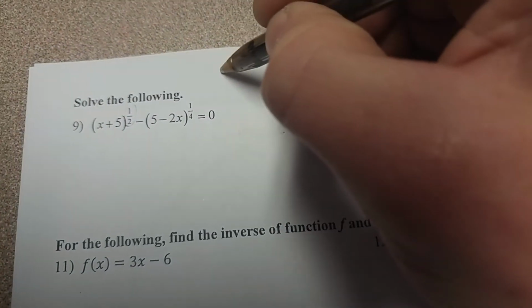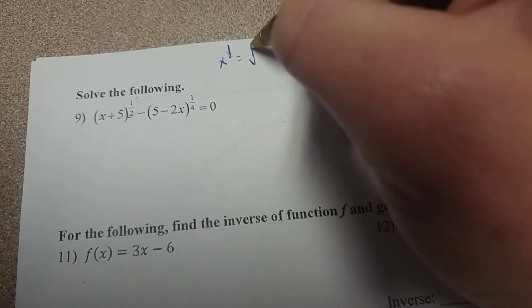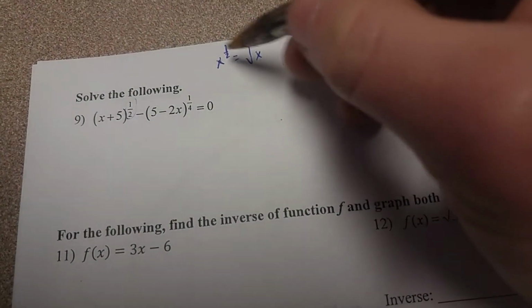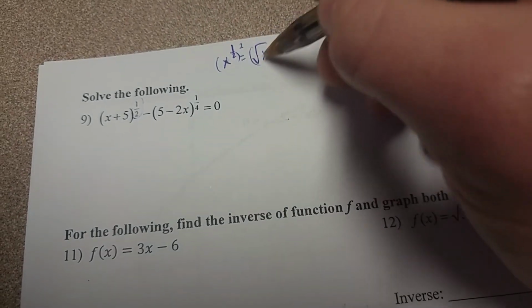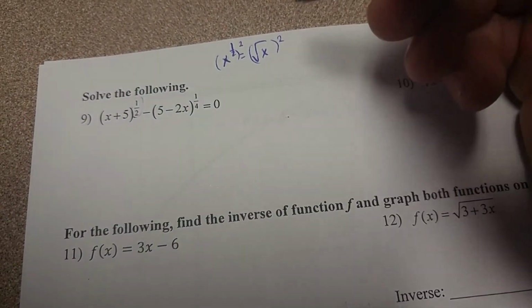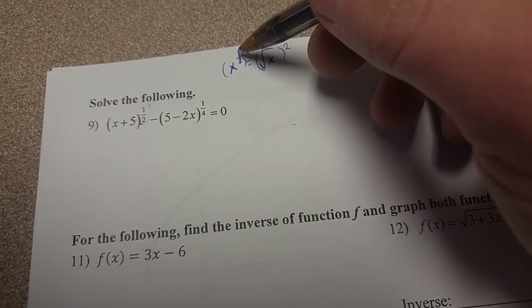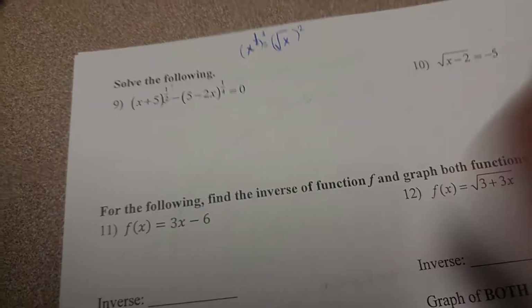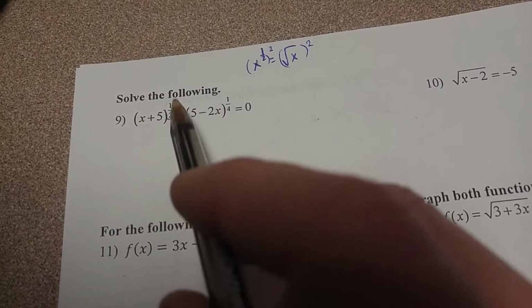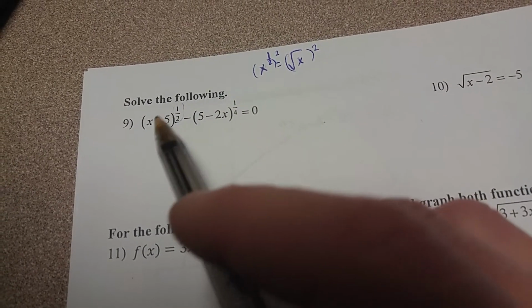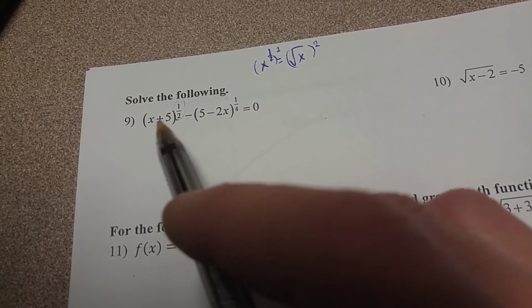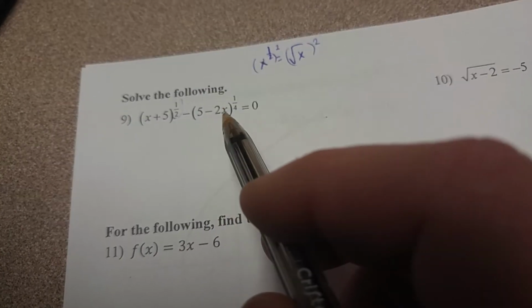So remember that anytime you see this, like that 1/2 right there, like x to the 1/2 is just the square root of x. So to undo a 1/2 there, we can just raise it to the second power, because that's what would undo the square root of x. Also, the opposite of 1/2 is 2/1. So this is really a square root of x, and this one is really a fourth root, not of x, but of that argument. So square root of x plus 5, and this is really a fourth root of 5 minus 2x.